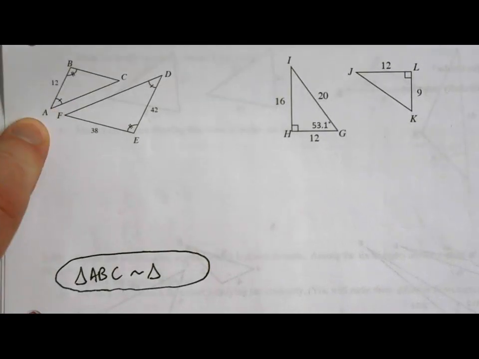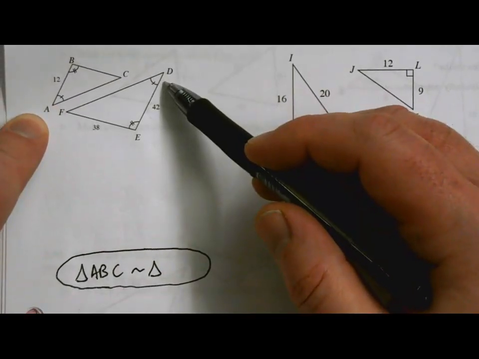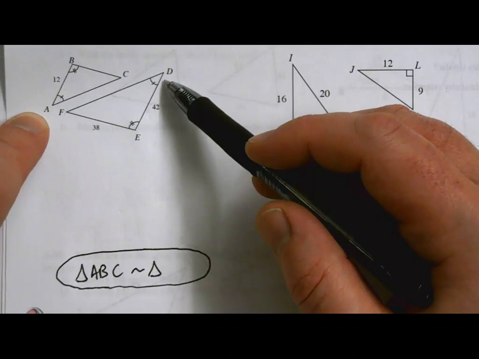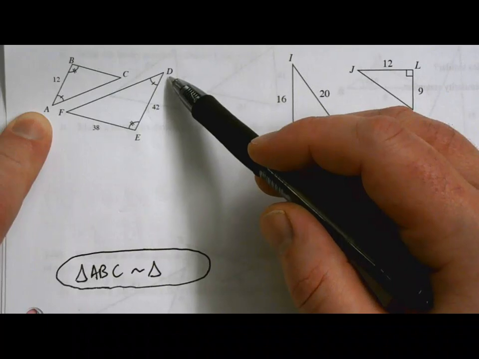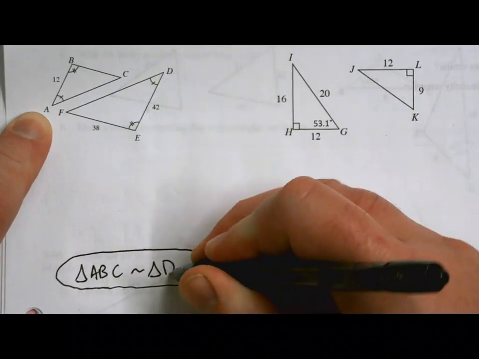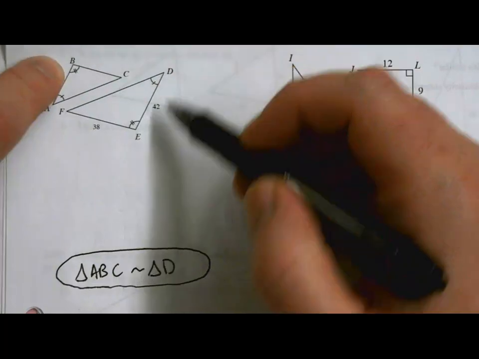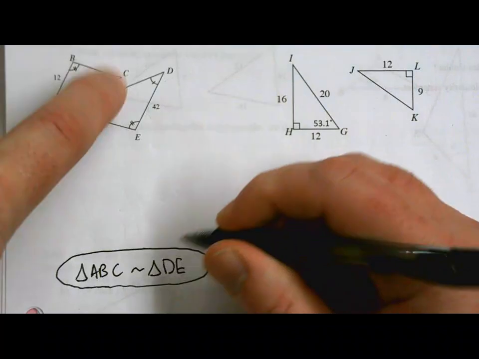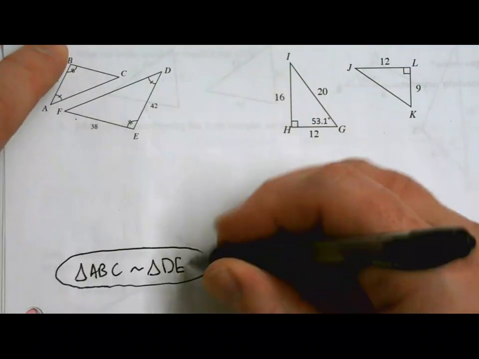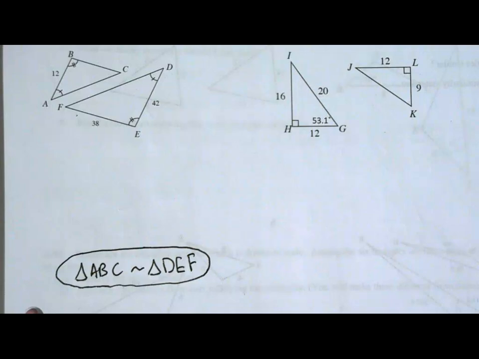A had the single tick mark, so A needs to match up with D. B had the double tick mark, so B needs to match up with E. And C had no tick marks, which needs to match up with F. So ABC, DEF.